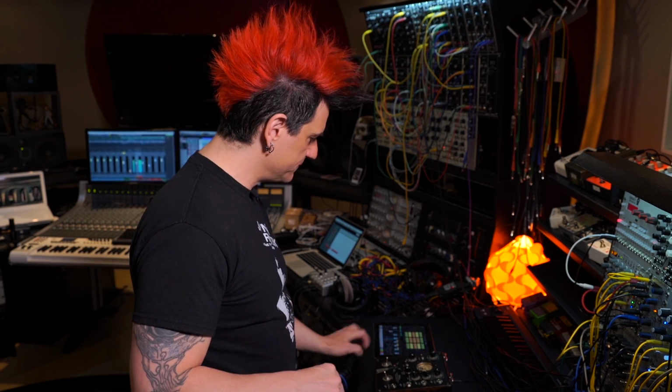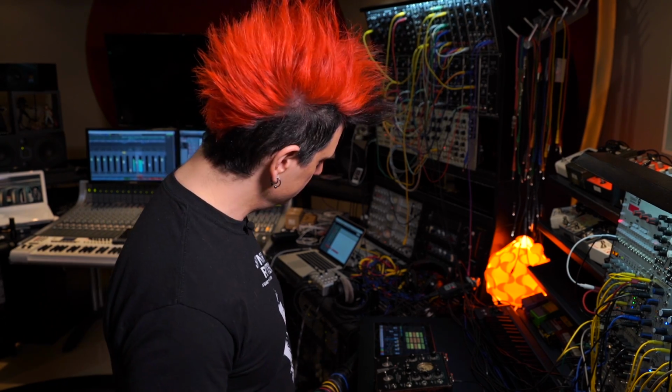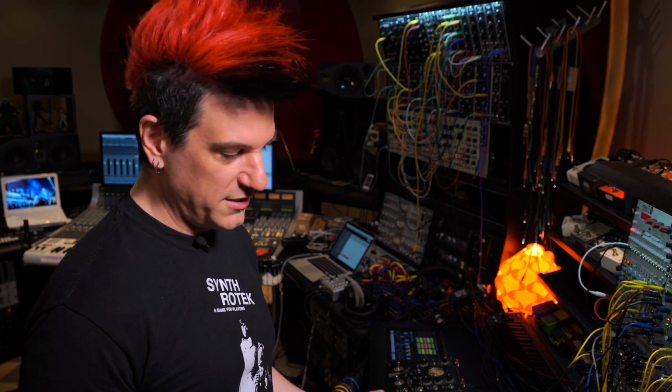And here's my click so you can hear that they're totally tied together. So as you can see, Cubase is controlling the tempo and the pattern of the step sequencer based on the MIDI notes that I'm sending it when you are in MIDI key mode.